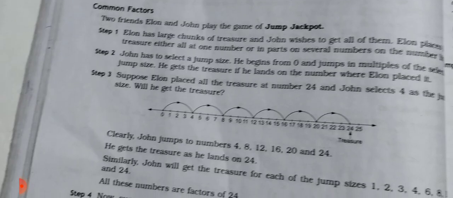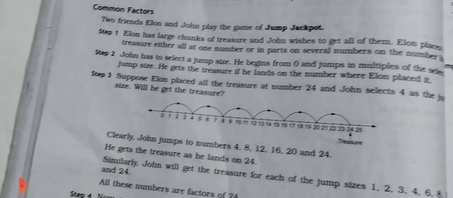Common factors. Two friends, Elon and John, play the game of jump jackpot. 1. Elon has large chunks of treasure and John wishes to get all of them. Elon places treasure either all at one number or in parts on several numbers on the number line. 2. John has to select a jump size. He begins from 0 and jumps in multiples of the selected jump size. He gets the treasure if he lands on the number where Elon placed it.